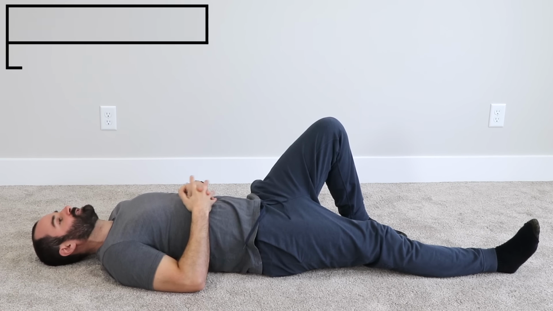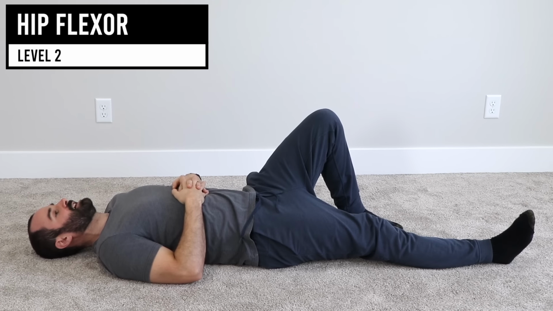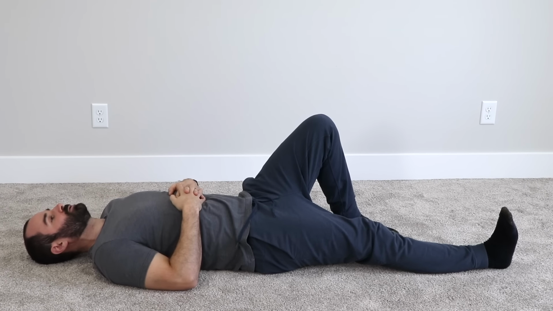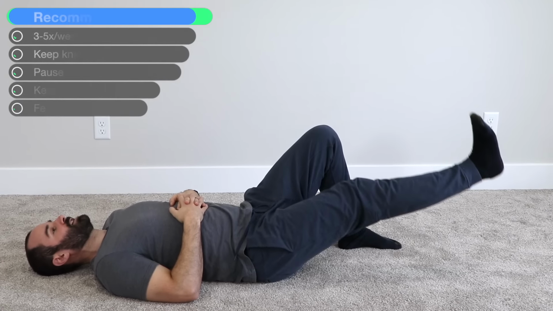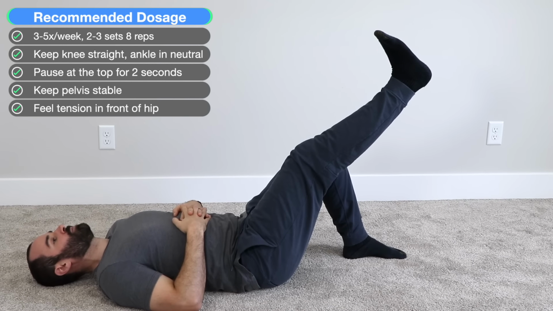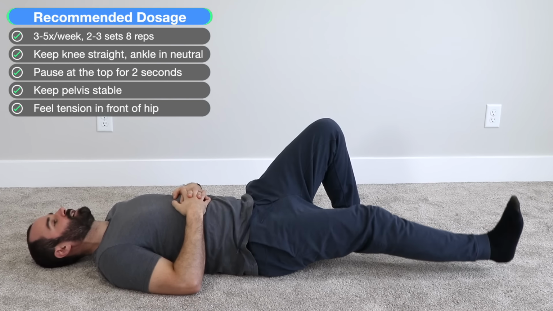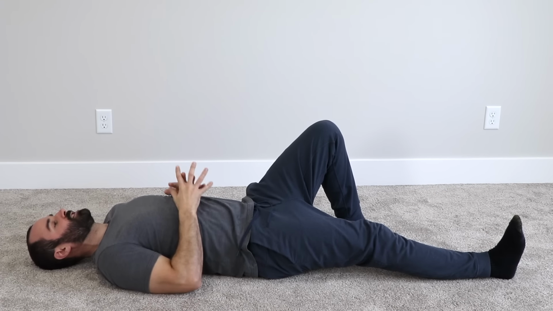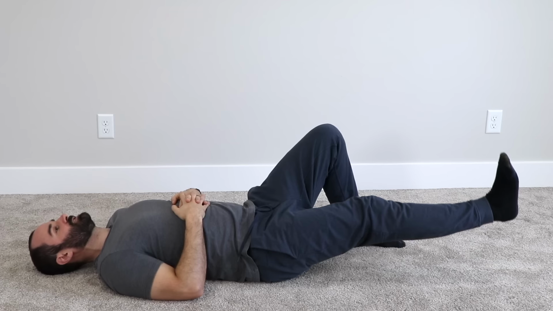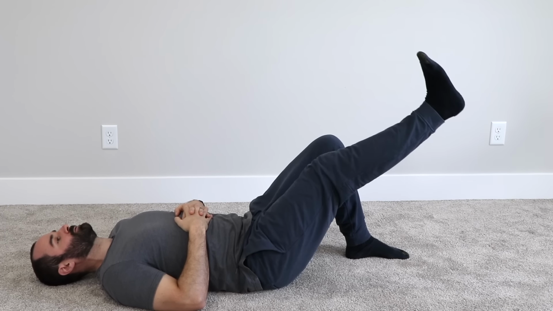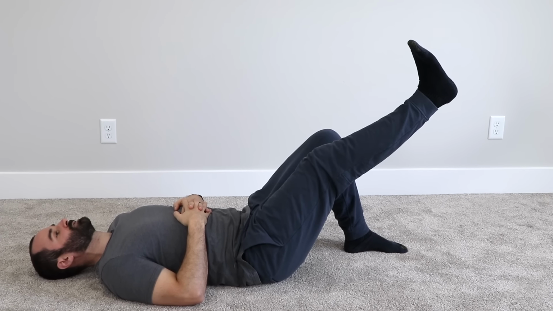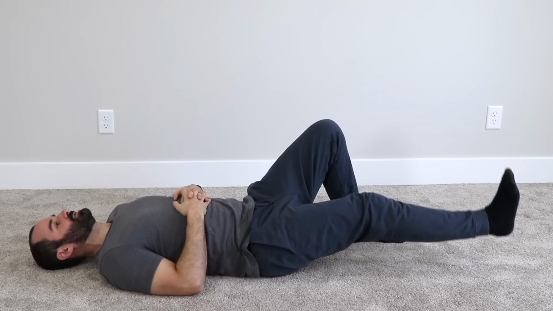Level 2, in that same position, we're going to straighten the knee of the affected leg, and keeping that knee straight and that ankle in neutral, we're going to raise our leg as high as we can, pause for 2 seconds, and then return to the starting position slowly. Again, you want to feel tension in the front of that hip. So again, keeping that knee straight, lift it all the way up, ankle in neutral, pause for 2 seconds, and then return to the starting position.